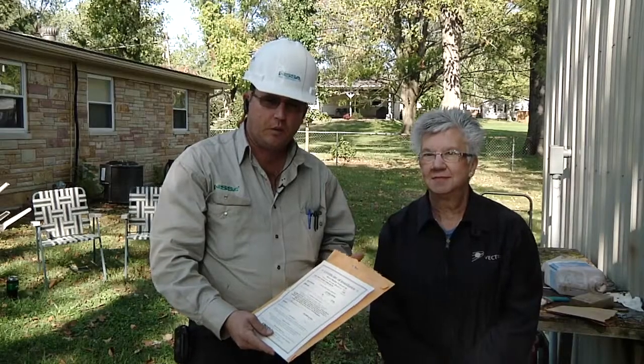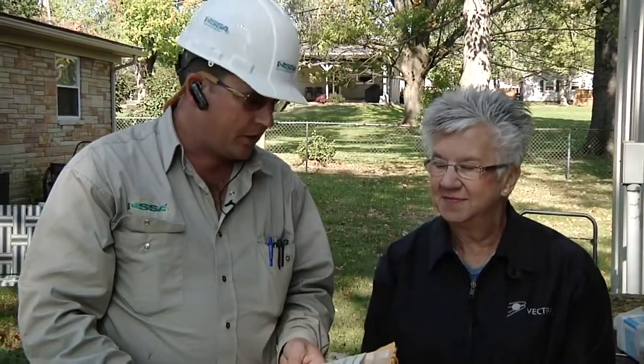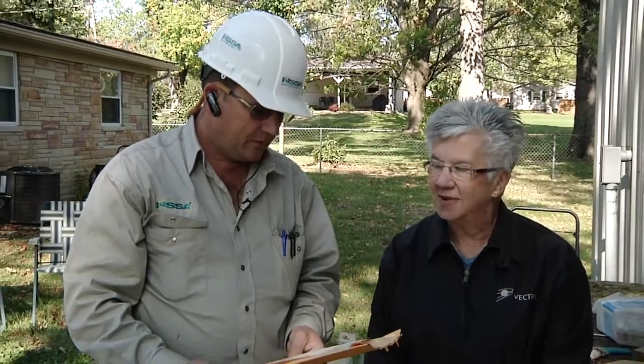Got the installation complete, and we went through and filled out the certificate of installation with the seal number. And how do you feel about your storm shelter today? I'm excited to have it here. I know we'll be safe when another storm comes through. Do you have any questions? No, I think you've already answered them all.